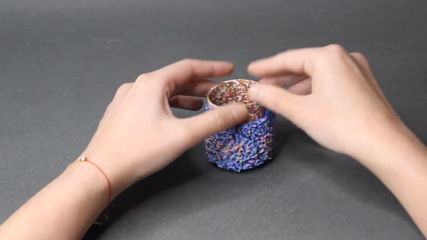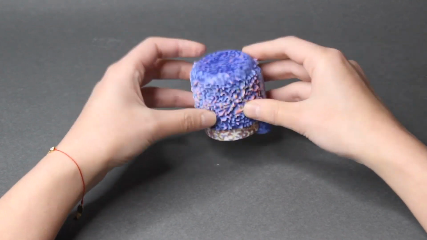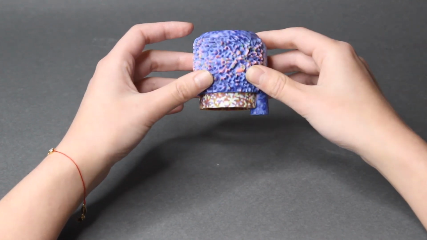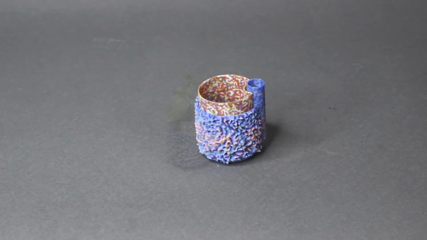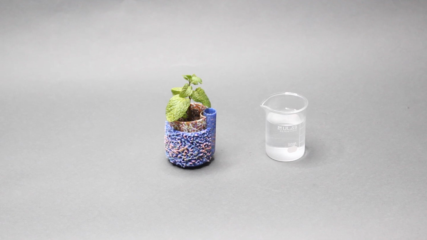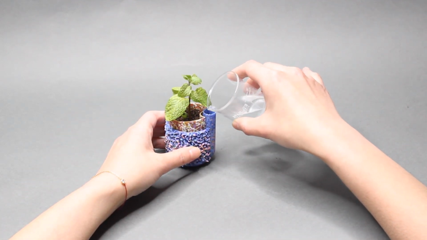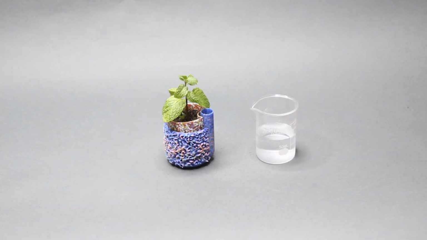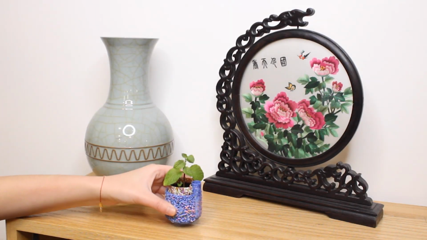To test the completed model, she tests if the pot can fit inside the reservoir. Satisfied with the print, Alex prepares the planter with a mint plant and waters it. Finally, she places the self-watering planter next to her desk.